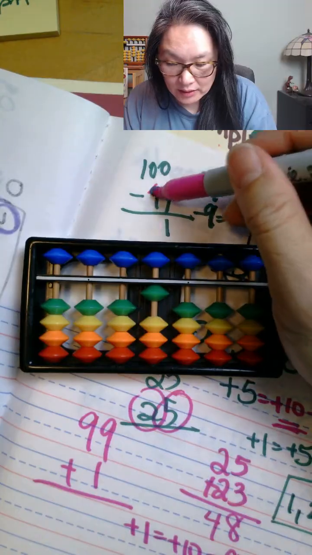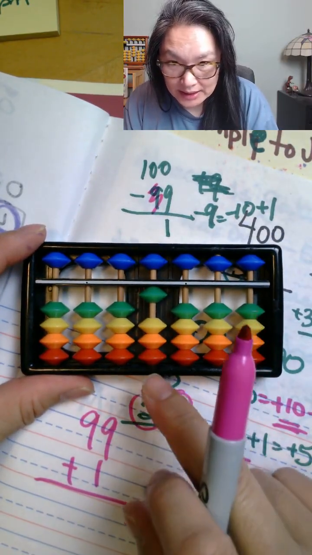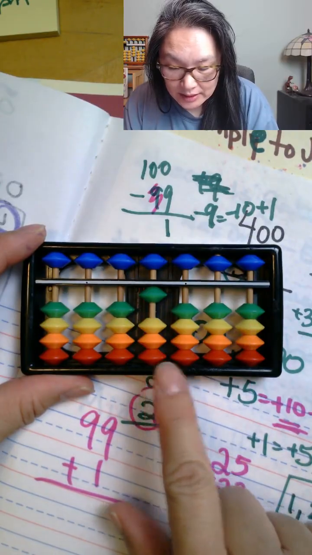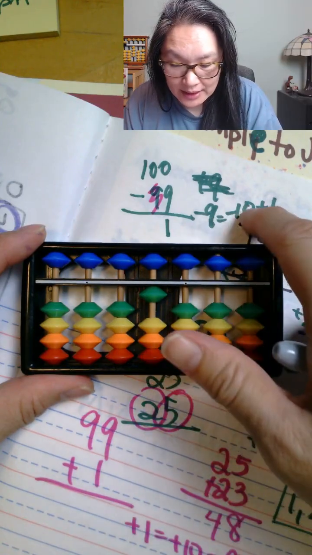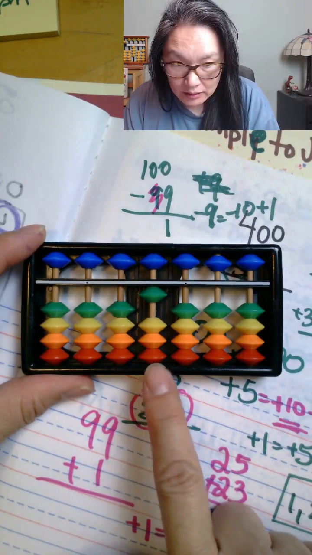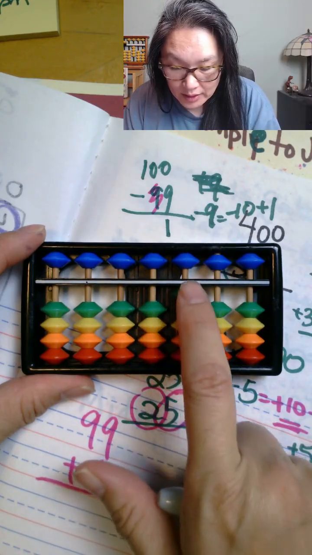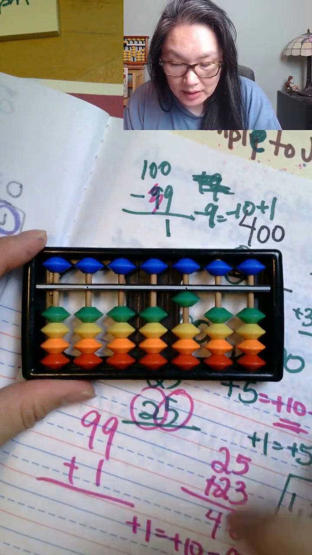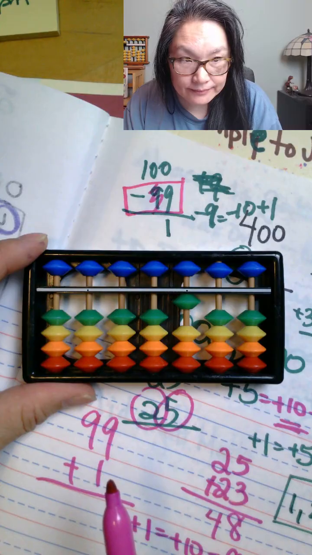We're done with that one. But I don't want to write out the answer yet because I'm not done. The next one is minus the 9. When I minus the 9, again, I minus the 10 plus the 1. So I'm going to minus the 10, I'm going to plus the 1. Now I can write my answer because I'm done with this.